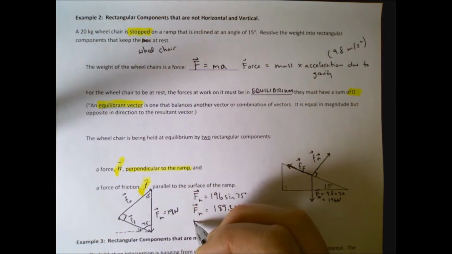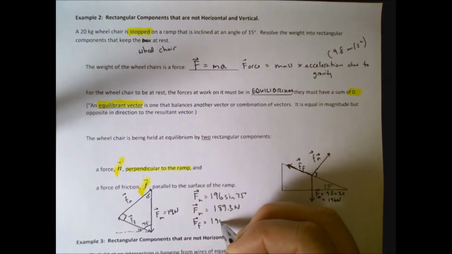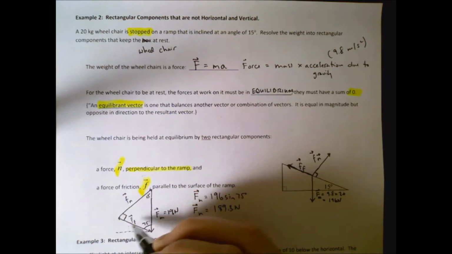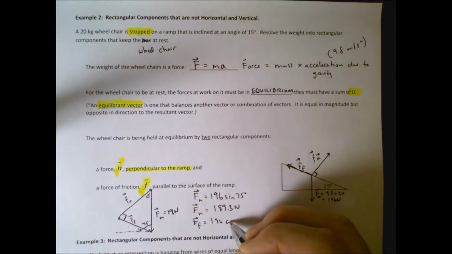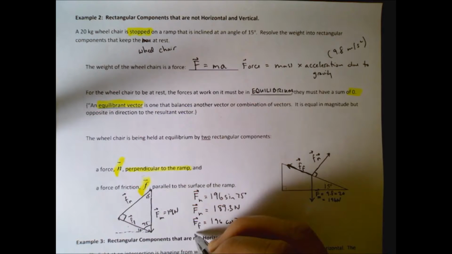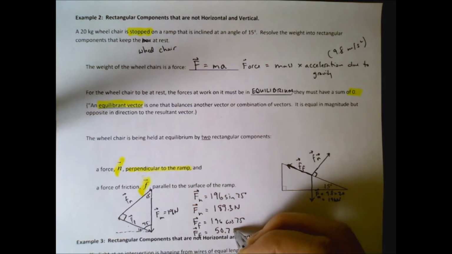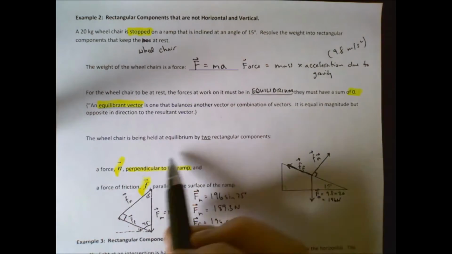I also want the force of friction. So this is going to be 196. Again, I'm still going to use this angle. So that means I've got the adjacent and the hypotenuse, so I'm going to use cos of 75. So the force of friction is going to be 50.7 newtons.